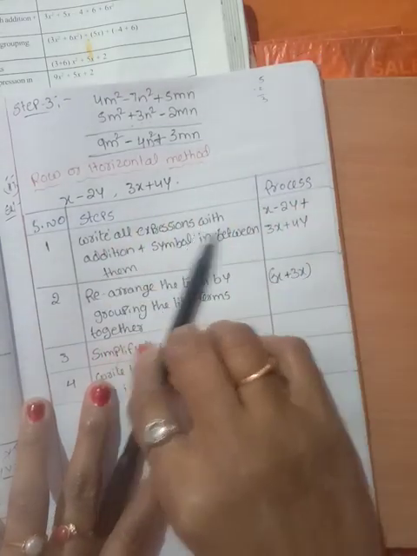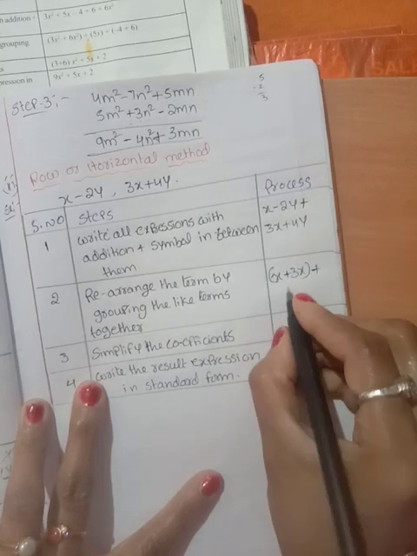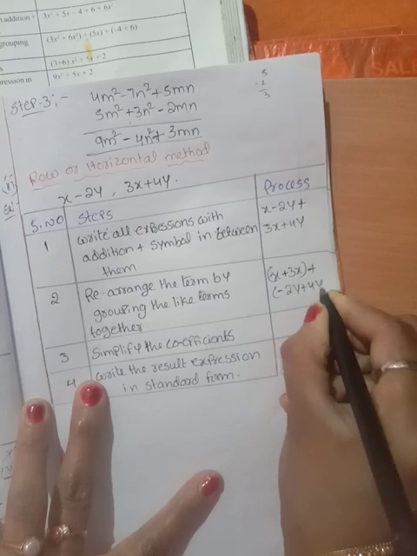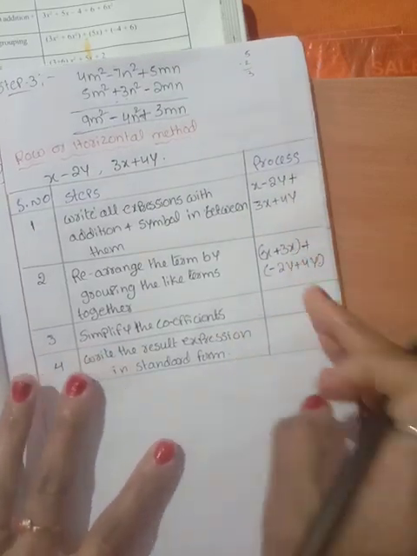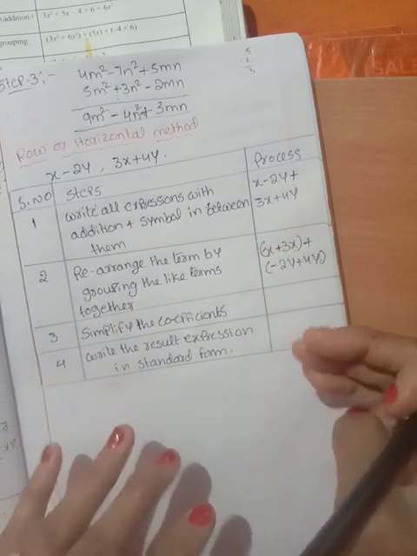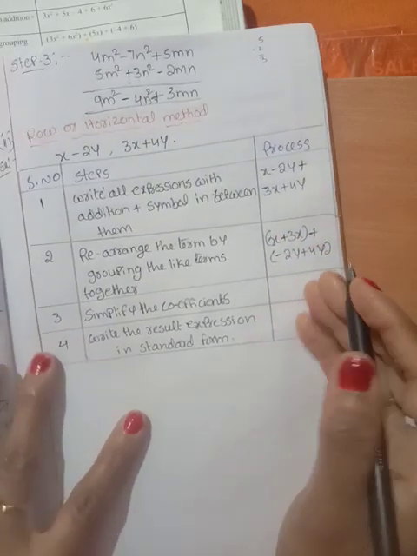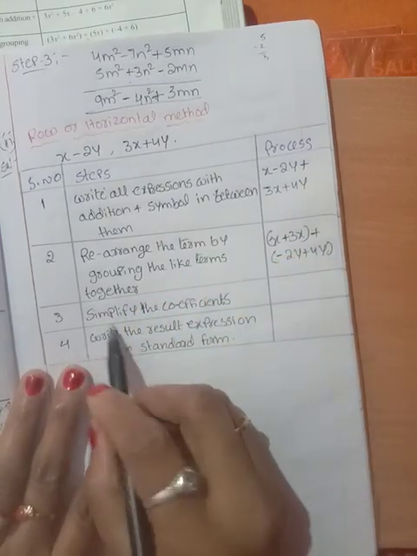Next are the y terms. What are the y terms? 2y plus 4y. But here no constants are there. This is a very simple example. Other examples you can take later and learn as well. So this is the simple example only.